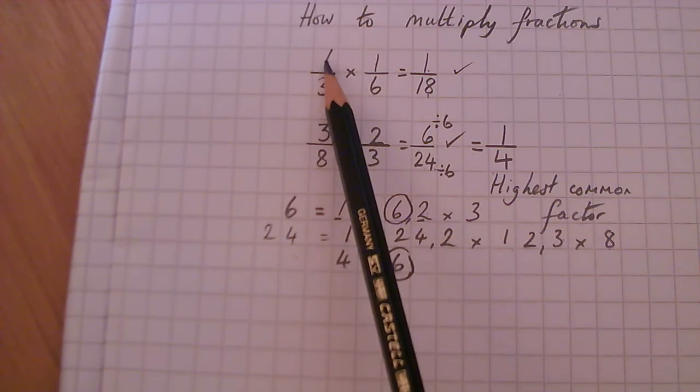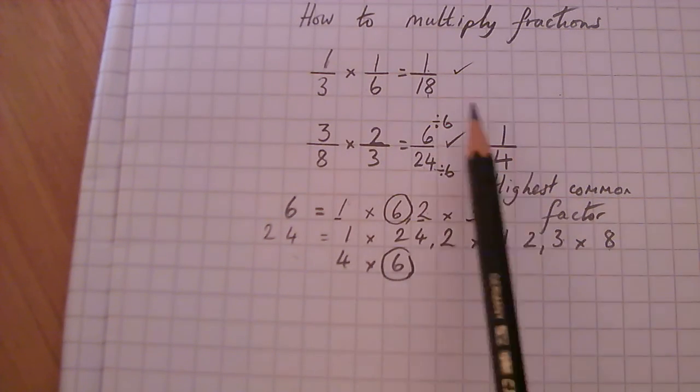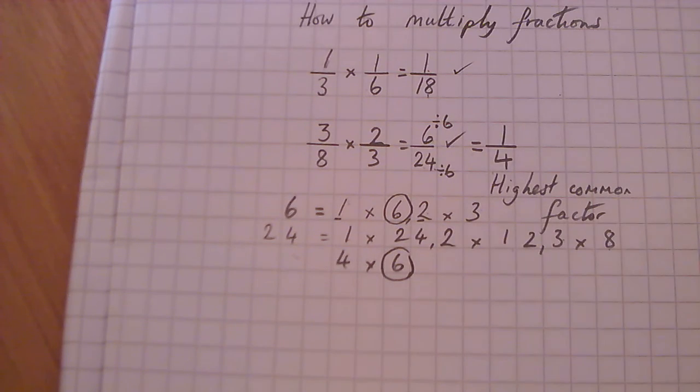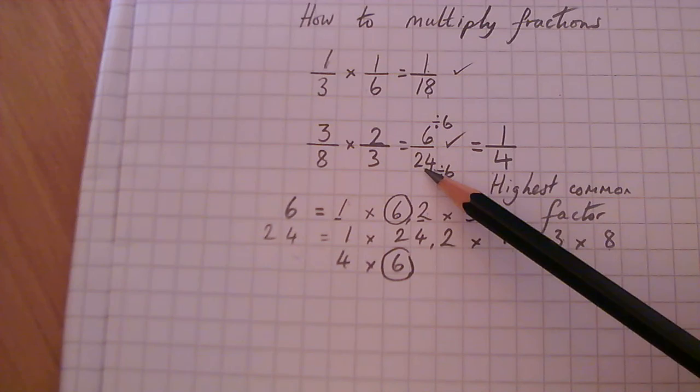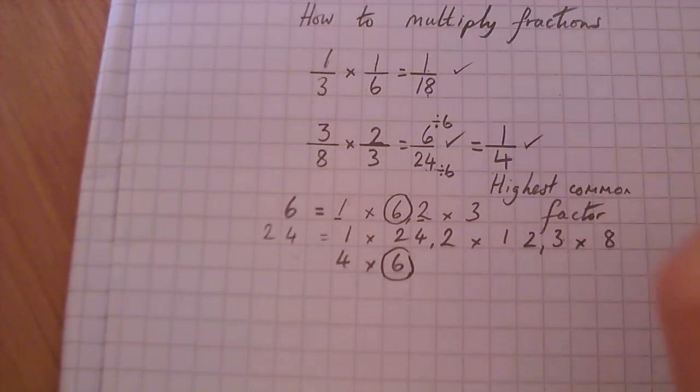All you've got to do is numerator times numerator, denominator times denominator, and do any simplifying at the end if you need to, but still remembering that this is correct, and the best answer. And that is how you multiply fractions.